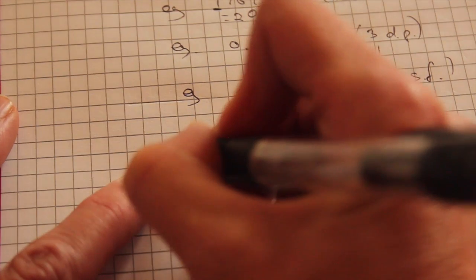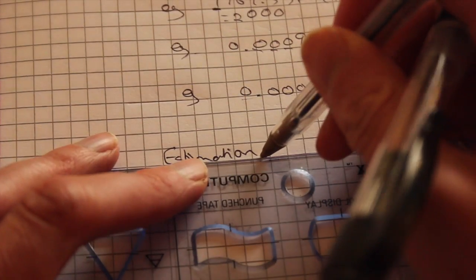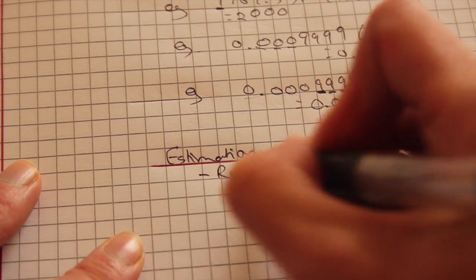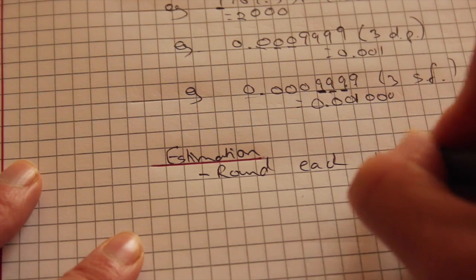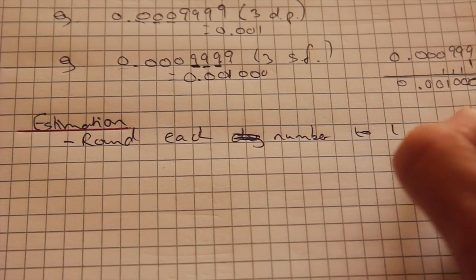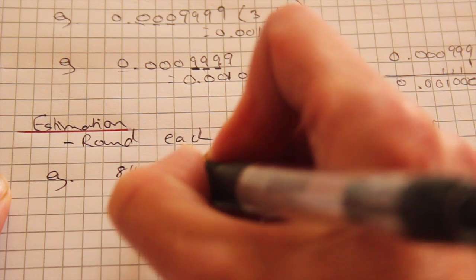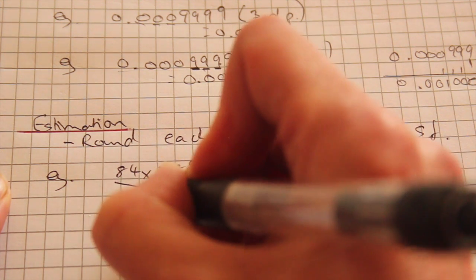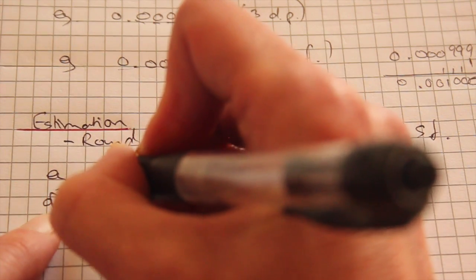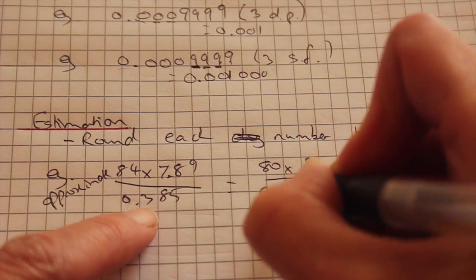The other thing that comes into this one here is estimation. If you're ever asked to estimate a calculation, you round each number to one significant figure first. So let's see a few examples of that. If I had 84 times 7.89 over 0.385 and I was asked to approximate it, that becomes 80, that becomes 8, and that becomes 0.4.